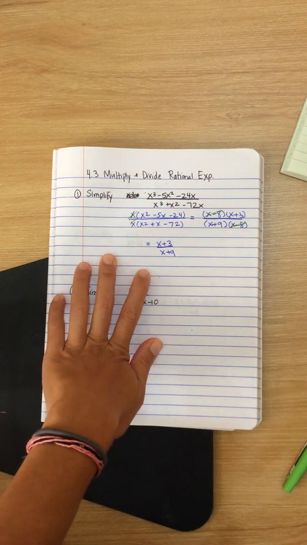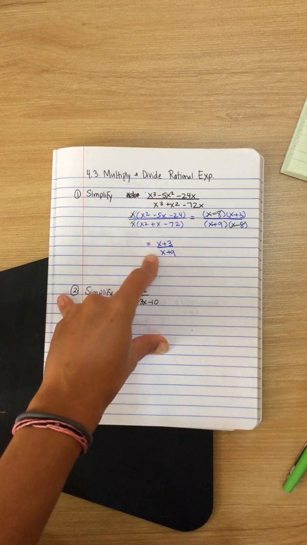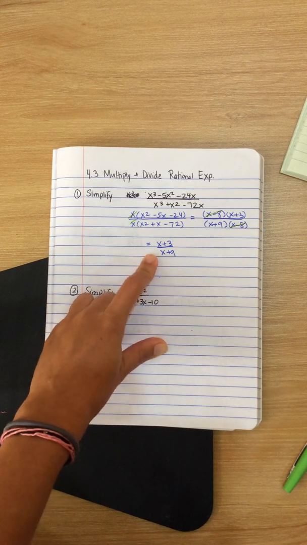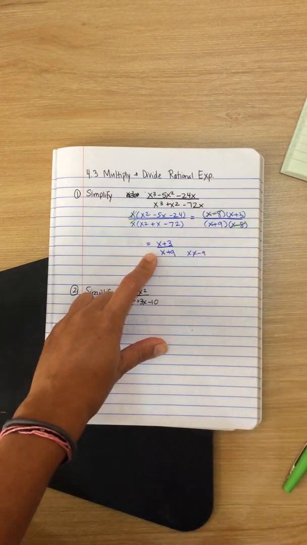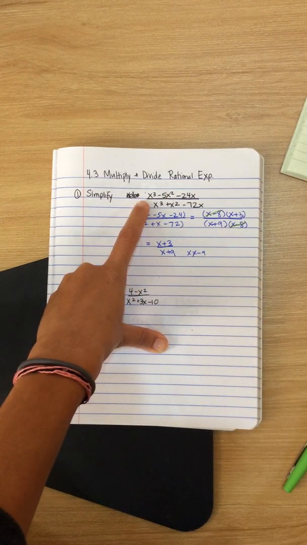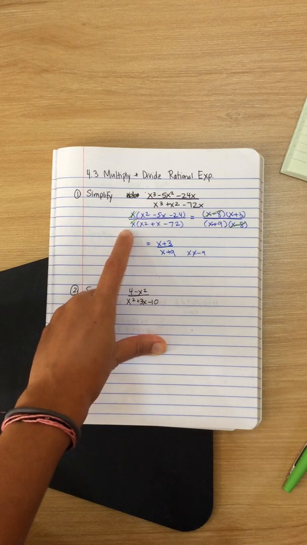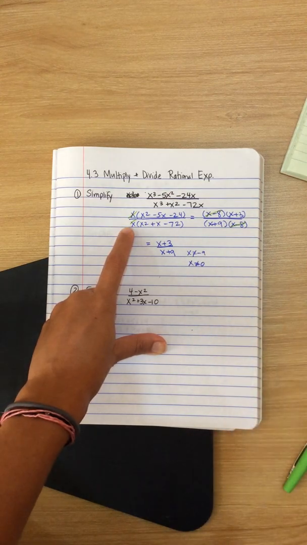Okay? But the domain of the original equation is still true, because if this is your final function, it looks like your domain is everything but x equals negative 9, which is true. X cannot equal negative 9. But you also have to include the limiting factors of the original equation, right? So originally we had an x in the denominator, so that also means that x cannot be 0.